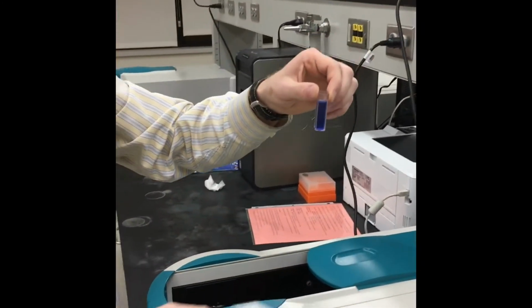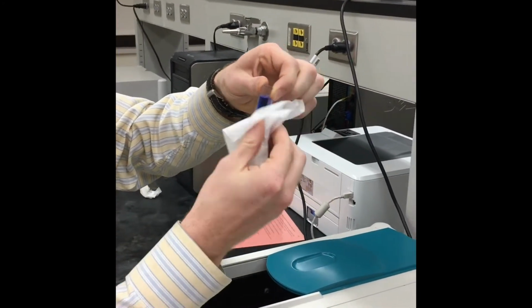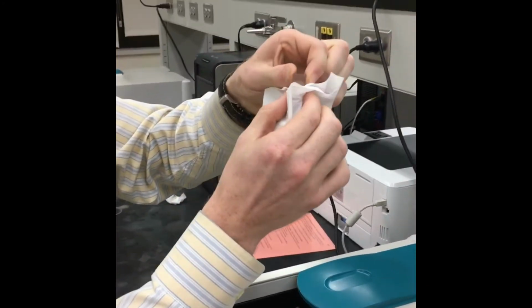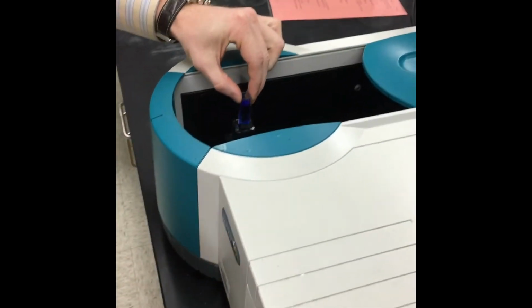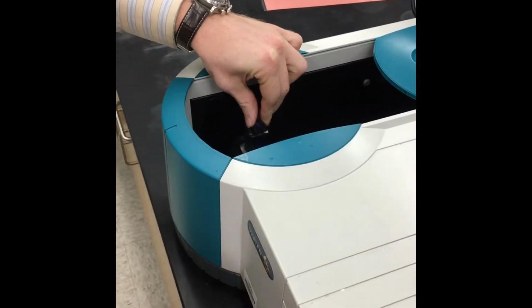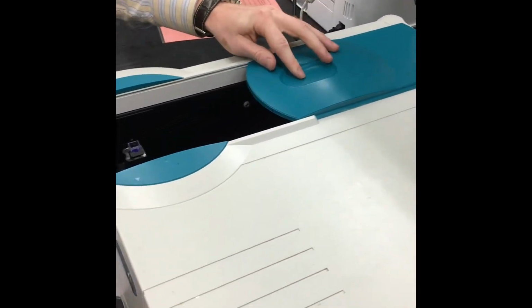So here, Geoffrey is taking our stock solution and wiping the sides clean with a chem wipe. He is then placing it into the spectrophotometer with the clean sides clear in the beam and closing the lid. And then we are running the absorbance test to see what our results will be.